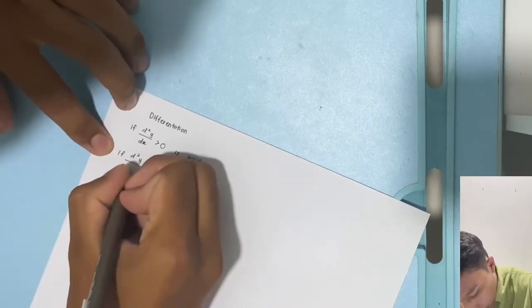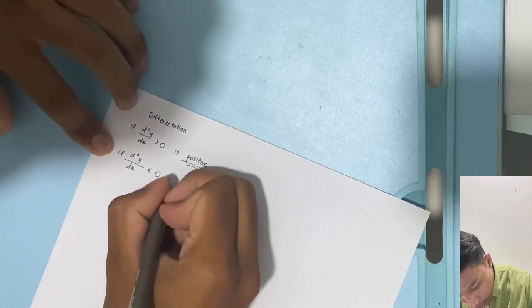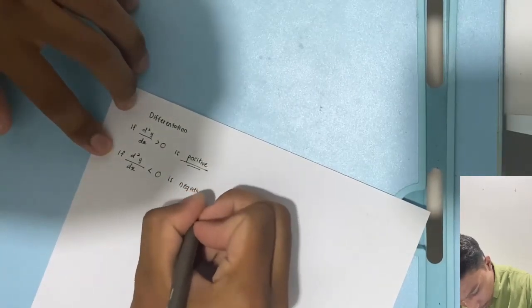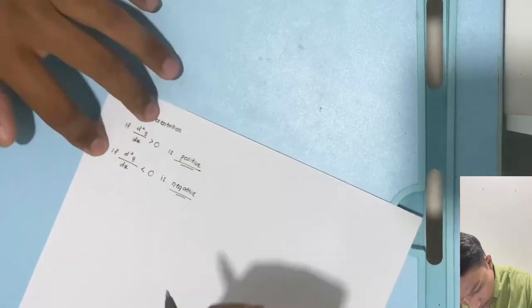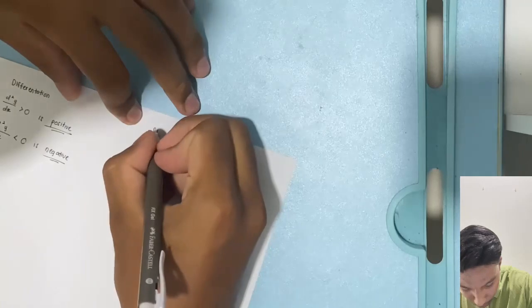If d2y over dx2 is smaller than 0, it is negative.